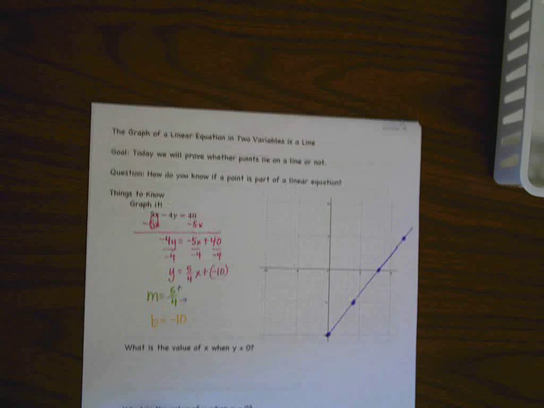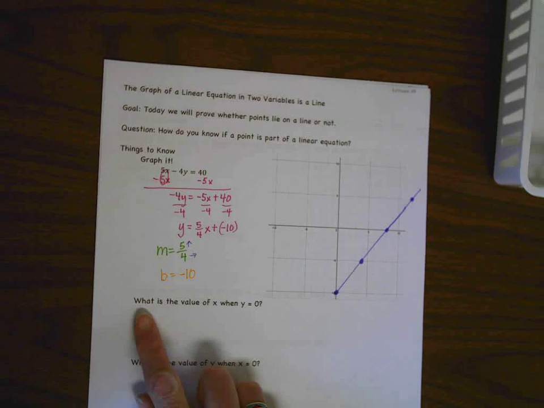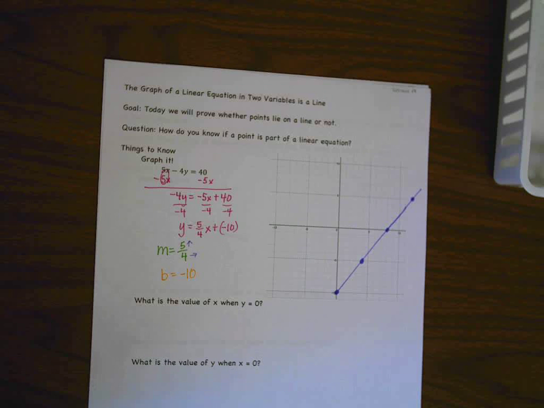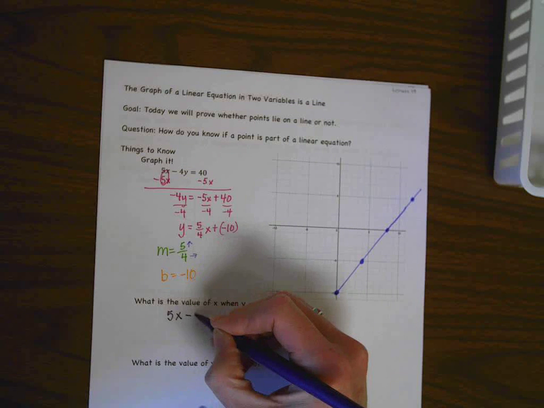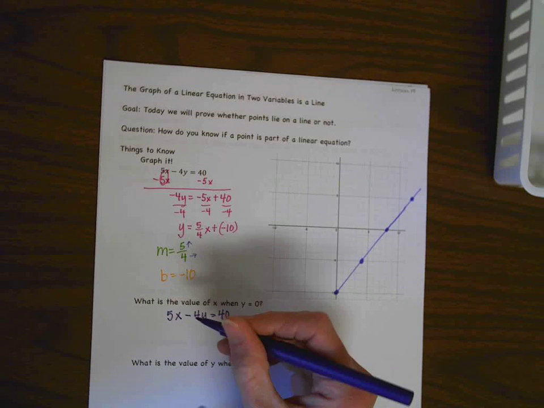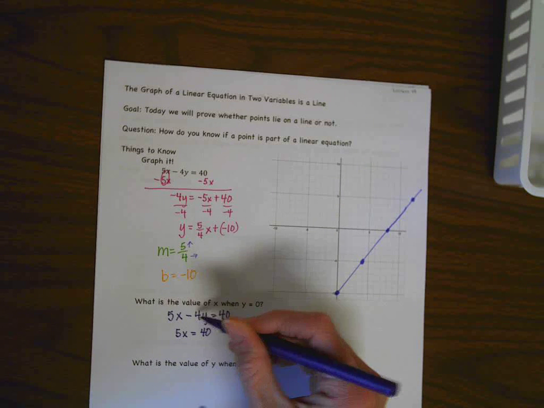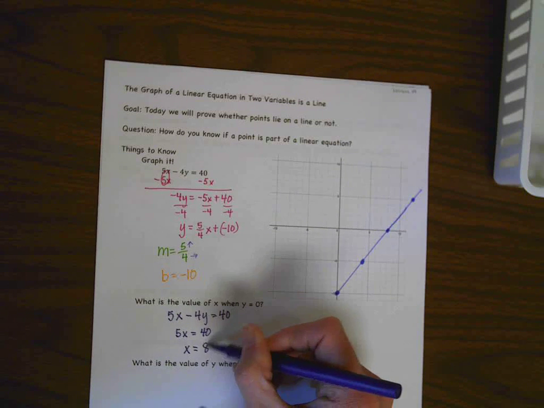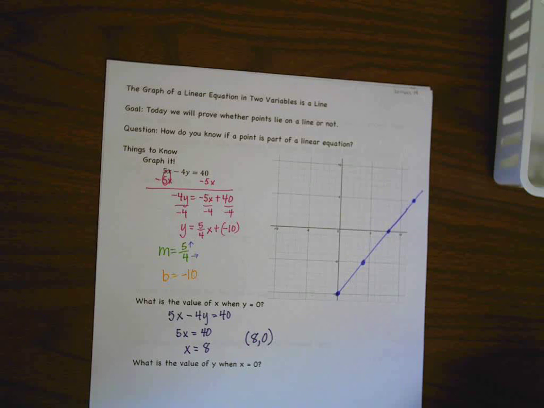Now the next question that we have to see, because the question said, today we will prove whether points lie on a line or not. So it says, what is the value of x when y equals 0? We have to take that original equation, standard form, and plug in what we know. So we have 5x minus 4y equals 40. And it said, what is the value of x when we know y equals 0? Well, that's easy. We have 5x equals 40 because 0 times 4 is 0, and then 5x minus 0 is still 5x. So x has to be 8. So we would have 8, 0.